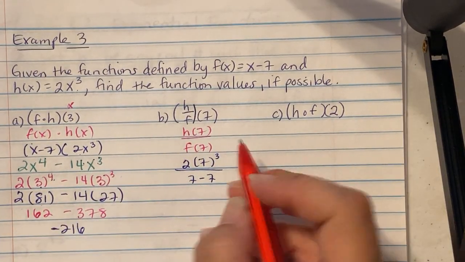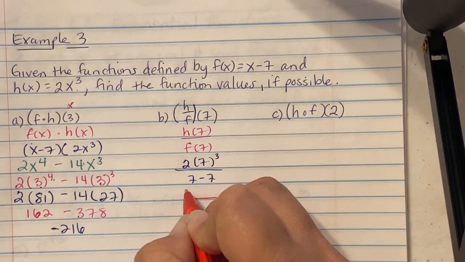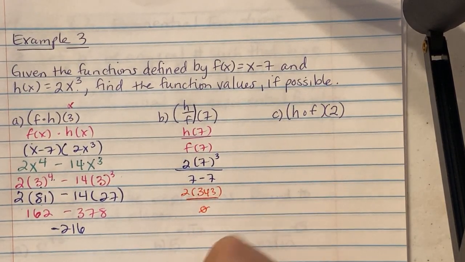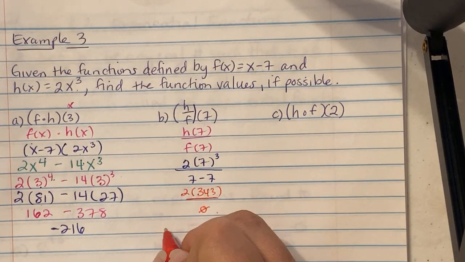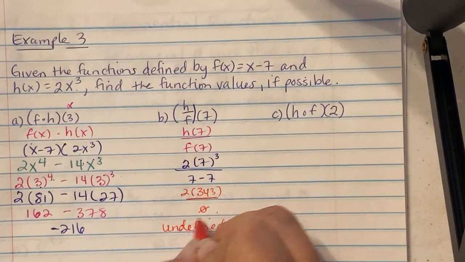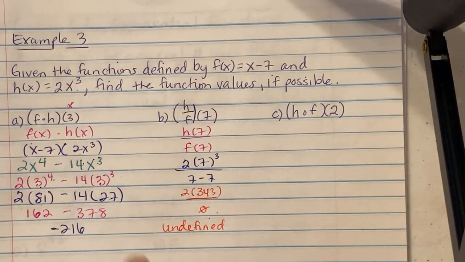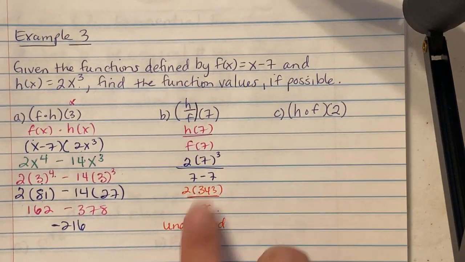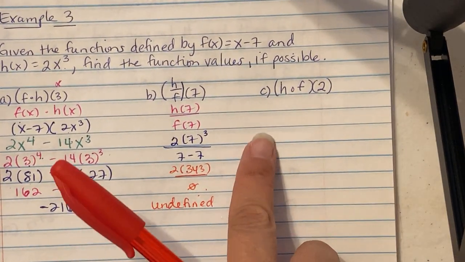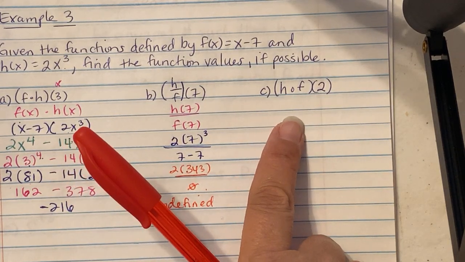When you do the math, the numerator is 343 and the denominator I get 0. 0 in the bottom, remember the rules, that is undefined. You stop, you don't finish this problem. The minute 0 happened, it becomes undefined, unless you take the limit of a function, and we're not doing that right now.